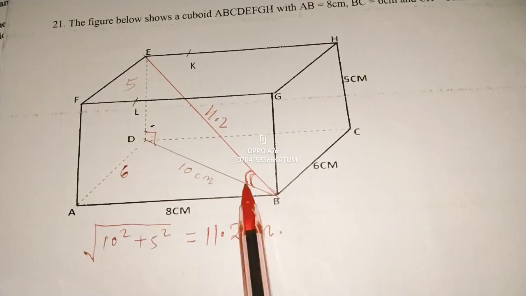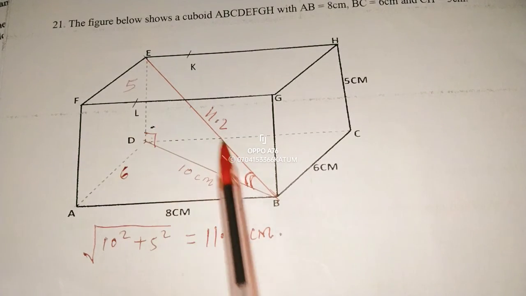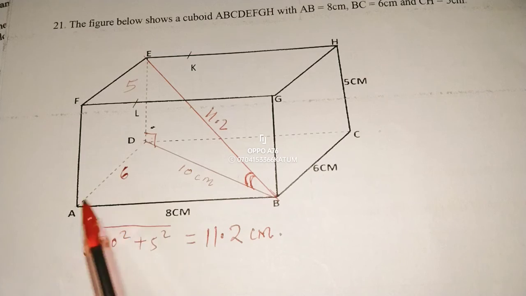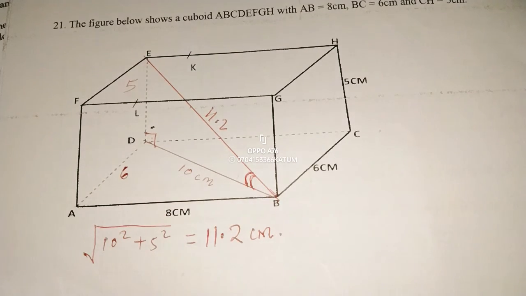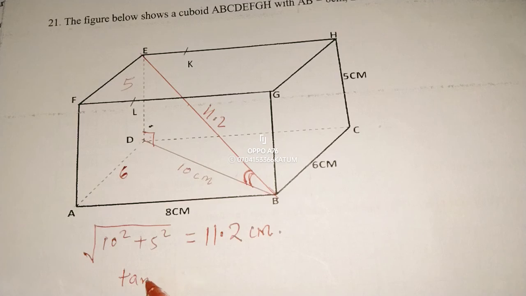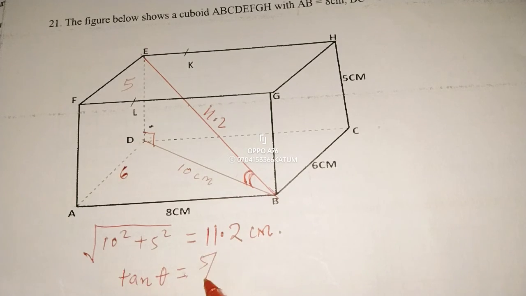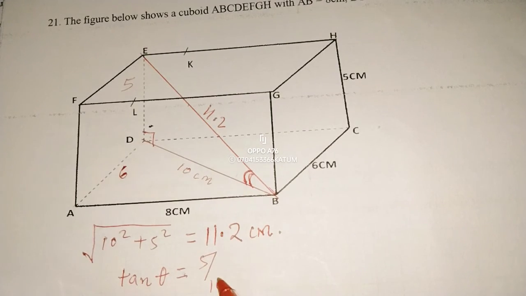So we want this angle, and the value of this angle will give us the angle between the line BE and the plane ABCD. Therefore, that angle can be calculated using any trigonometric ratio, given that we already have all the sides. So we can say the tangent of this angle, for instance, if we use tan, the tan of the unknown angle will be equal to the opposite, which is 5, out of the adjacent, which is 10.